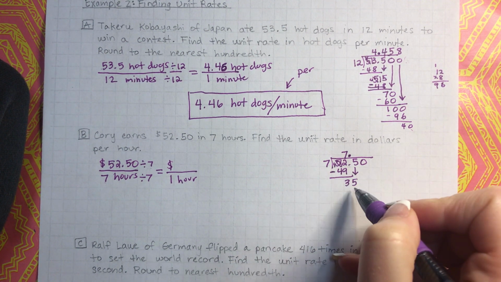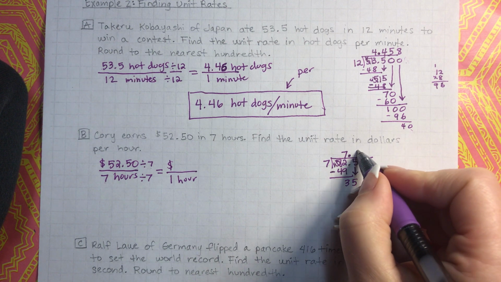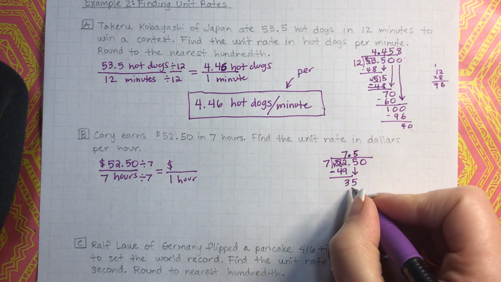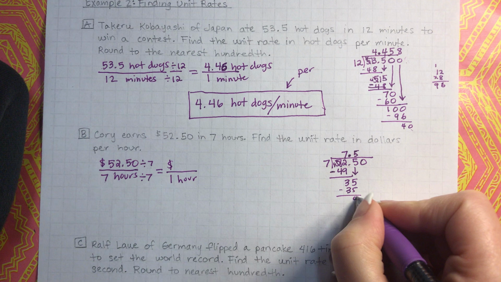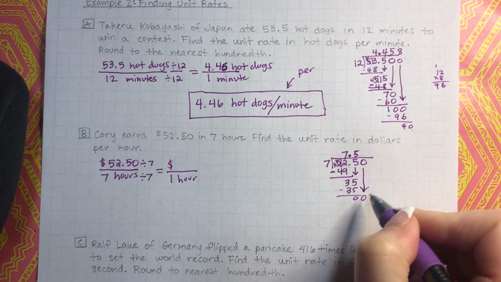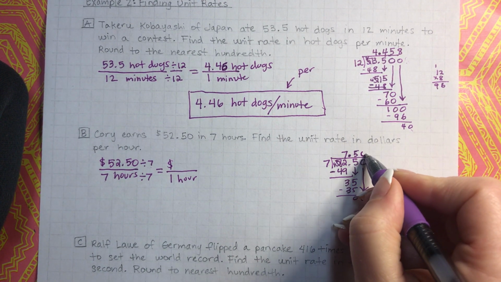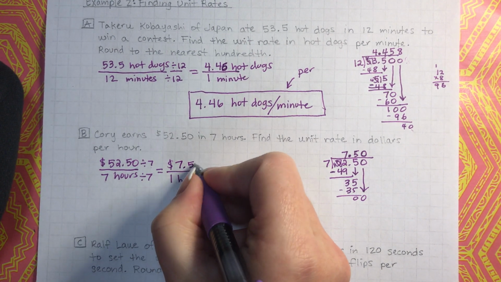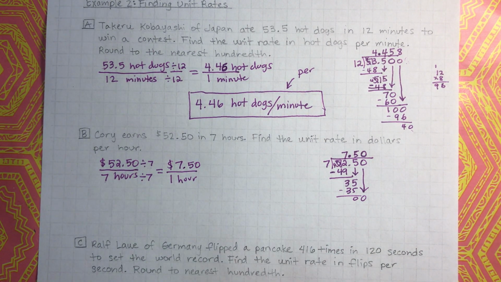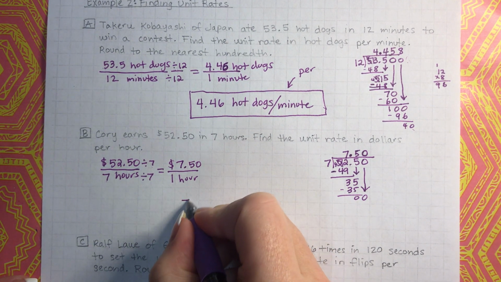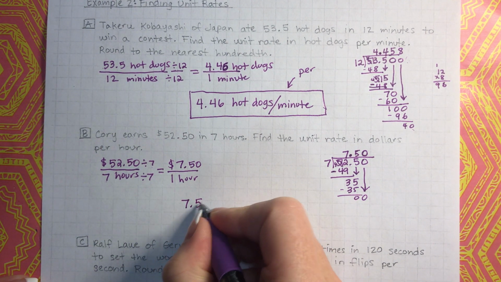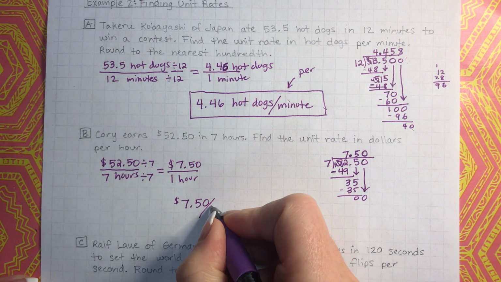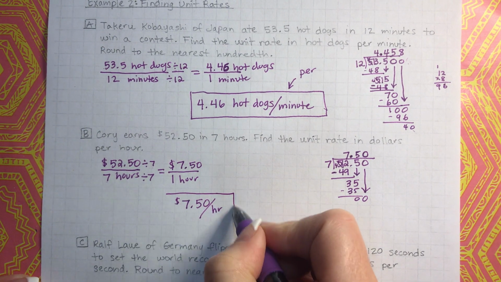Ooh, that's nice. 7 goes into 35 5 times. 5 times 7 is 35. So no remainder, and you drop down that 0. 7 doesn't go into 0, it goes in 0 times. So boom, there we have it. $7.50 in 1 hour. So you could say $7.50 per hour, like that. That would be the unit rate.